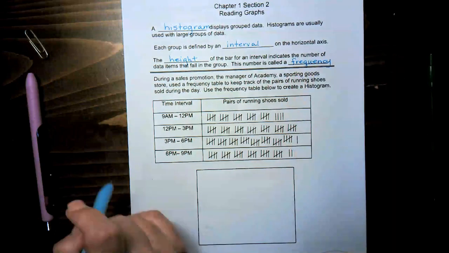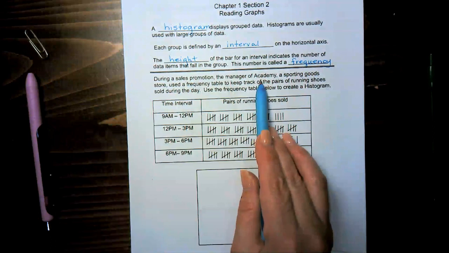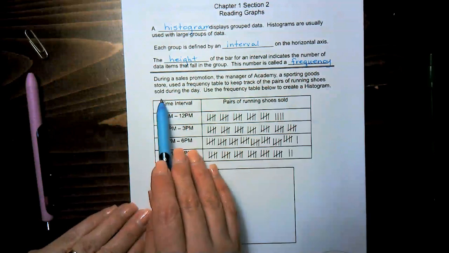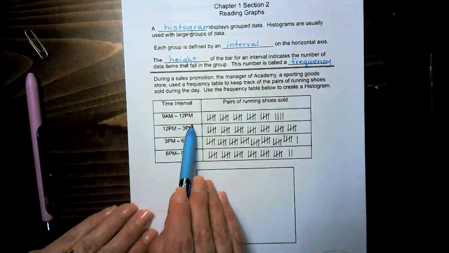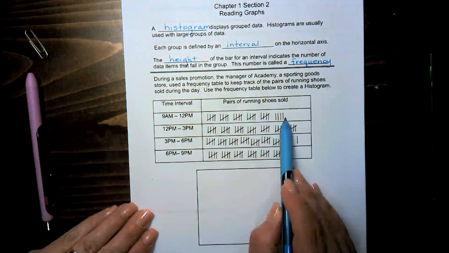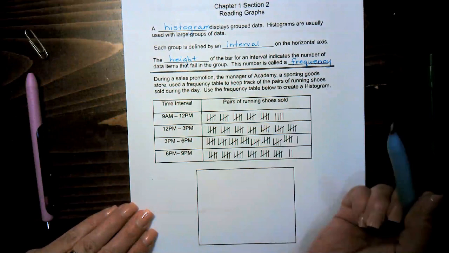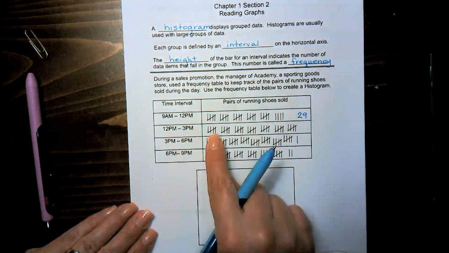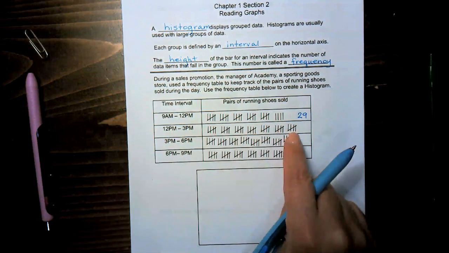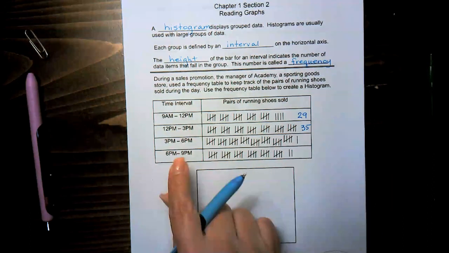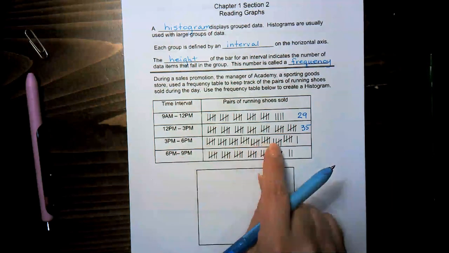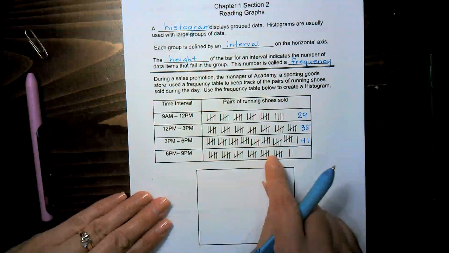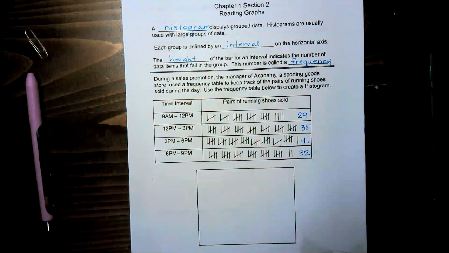So let's take a look at a problem here. We're told that during a sales promotion, the manager of Academy, which is a sporting goods store, uses a frequency table to keep track of the pairs of running shoes sold during the day. So you can see that from 9 to 12, he just did tally marks, right? So we got 5, 10, 15, 20, 25. Looks like 29 pairs of running shoes were sold. And then from 12 to 3, we got 5, 10, 15, 20, 25, 30, 35. And then from 3 to 6, 5, 10, 15, 20, 25, 30, 35, 41. And then 5, 10, 15, 20, 25, 30, 32 were between 6 and 9.